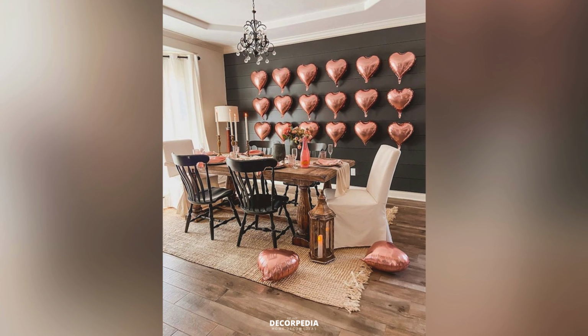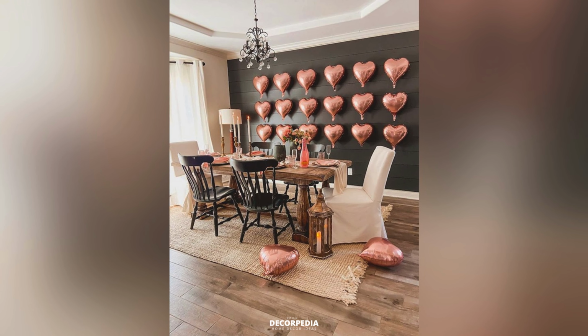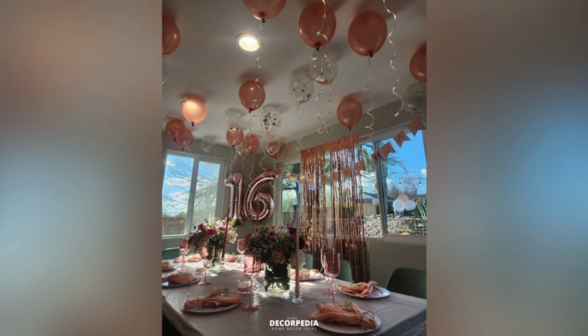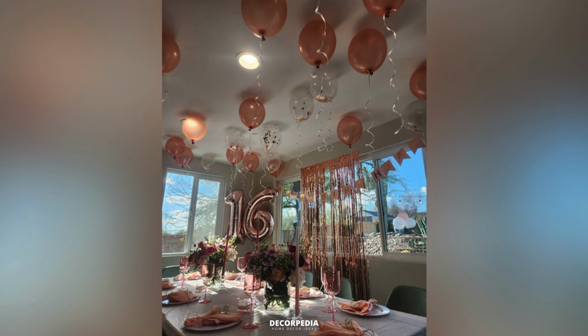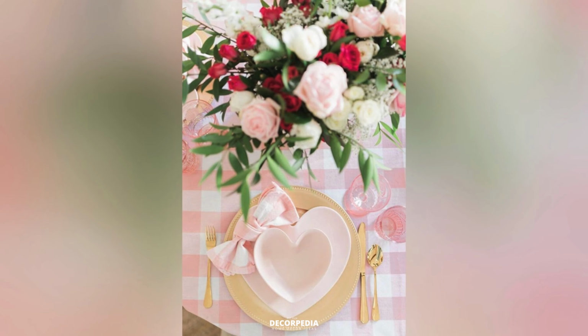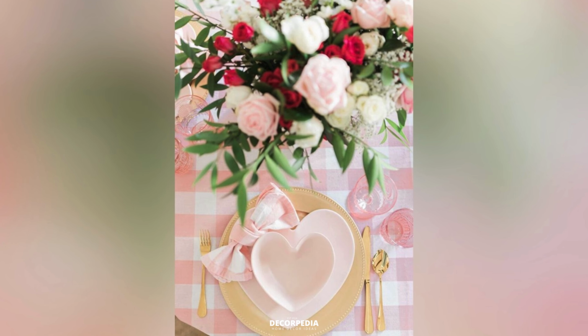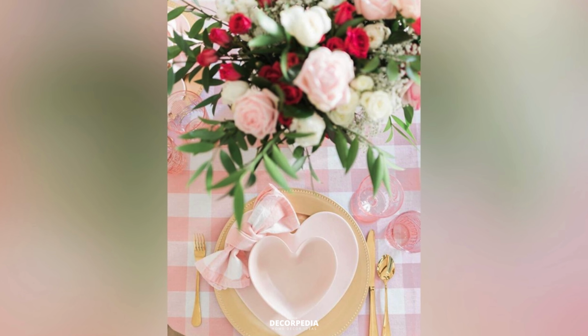Themed decor. Include heart-shaped balloons, banners, and fairy lights for a charming setup. Don't forget to add gal pal signs or custom name tags. Functional aesthetics. Use decorative but functional pieces like heart-themed coasters or rose gold cutlery that add flair without cluttering the table.